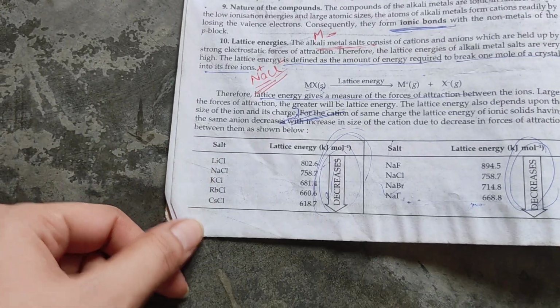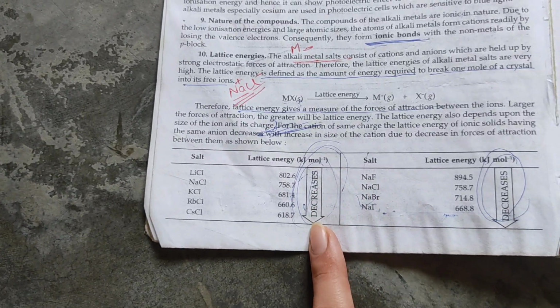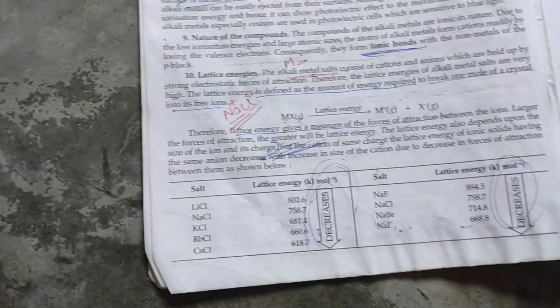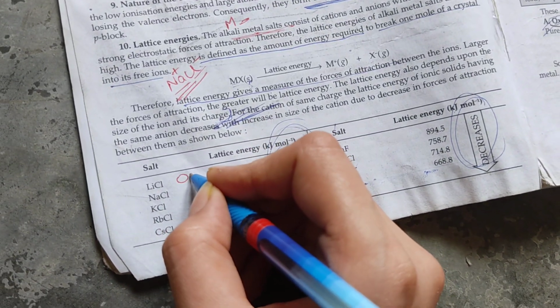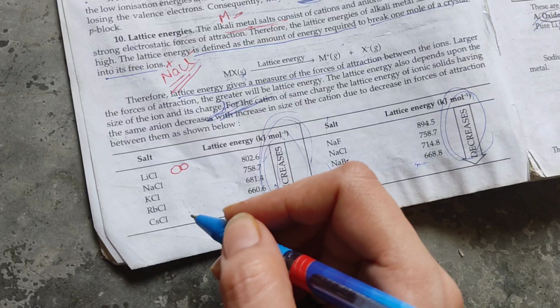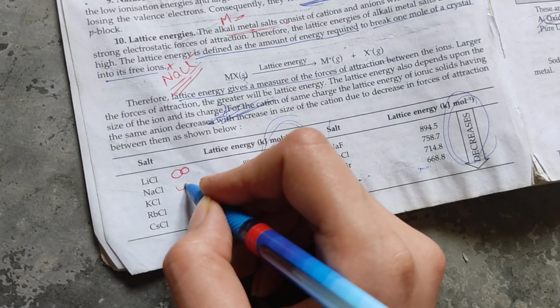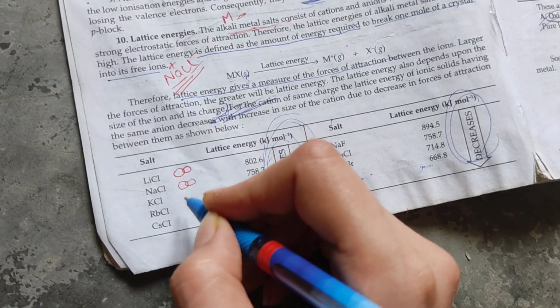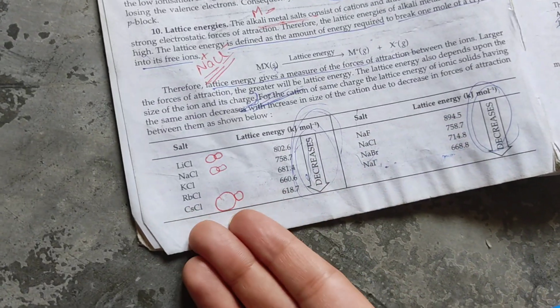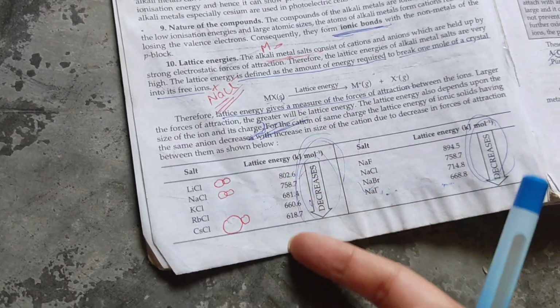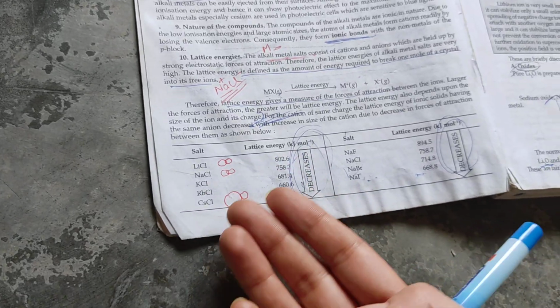And as we move down the group, the lattice energy is seen to be decreasing. Why is this so? See the sizes. Let us talk about the sizes. Their sizes are quite comparable. Lithium and chlorine. Then we have sodium and chlorine. Again, their sizes are quite comparable. But as we move to cesium and chlorine, see, are their sizes comparable? No. That's why the energy decreases, because it is really difficult to adjust them.